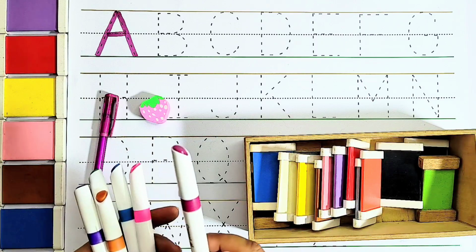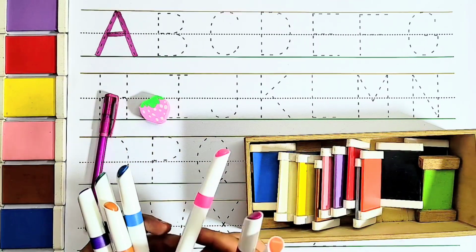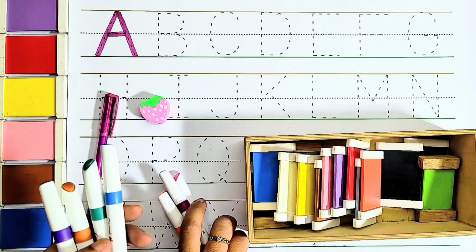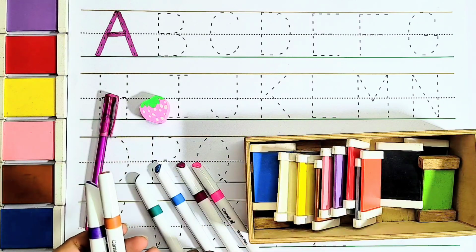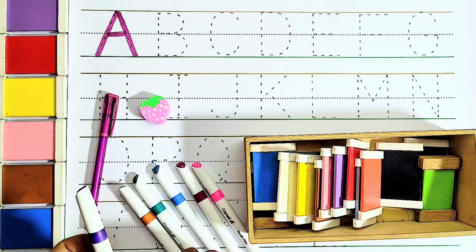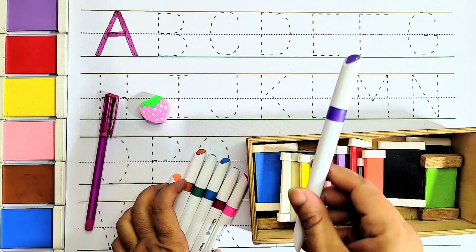orange, purple, pink, blue, green, brown, violet.